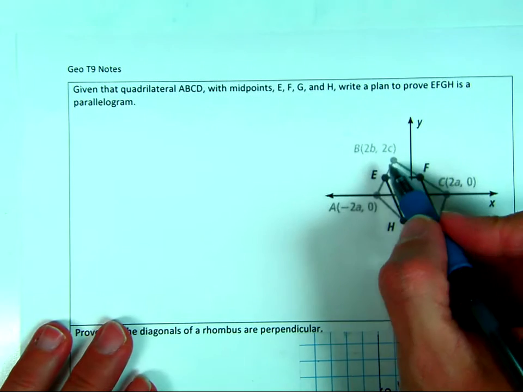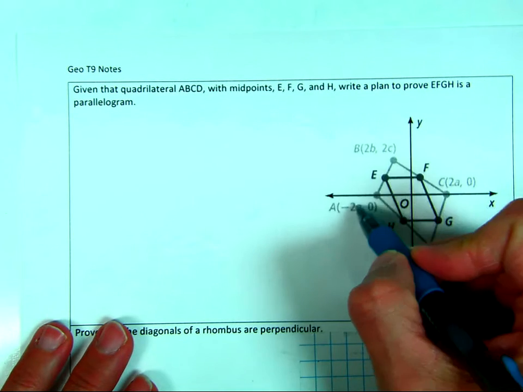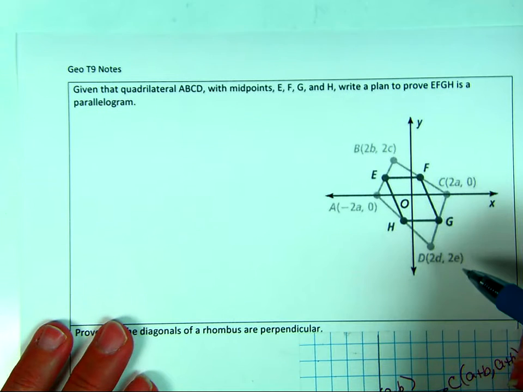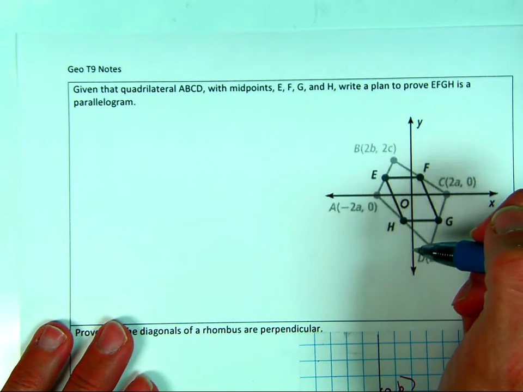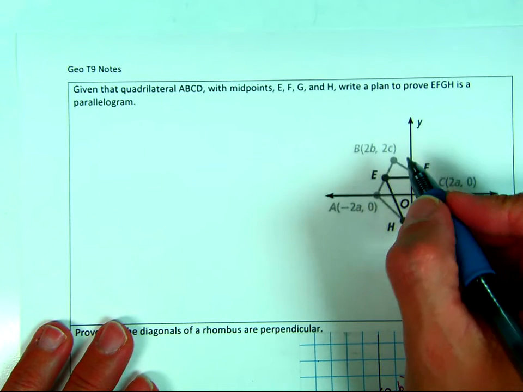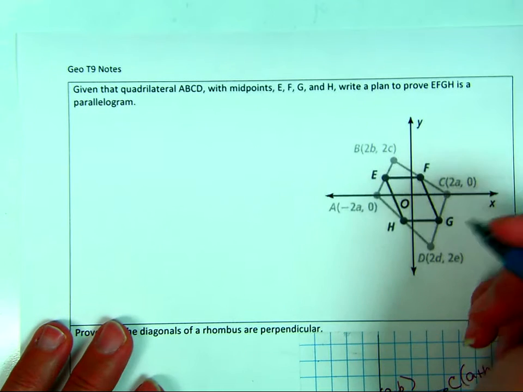So notice that the points they picked are all even, and that's nice because when we go to find our midpoint, we're going to just divide, and it's going to be nice and pretty. Because when we divide by 2, the 2's are going to cancel.